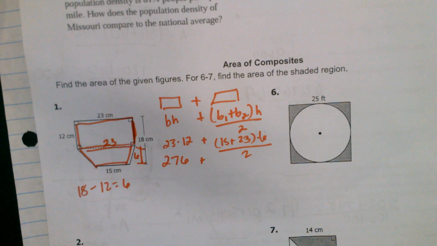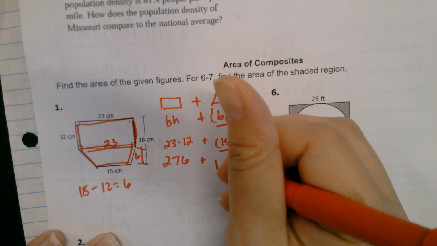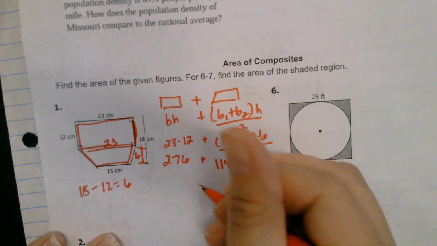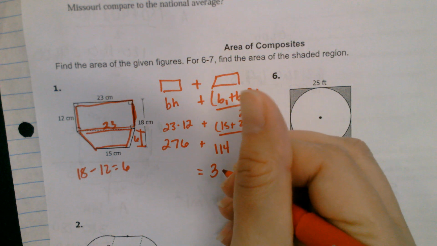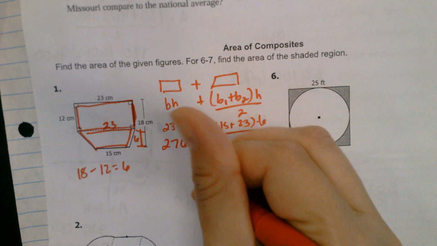What do you get? 100. Yep, I got 114 as well. And then we add them together and get a lovely area. Centimeters squared. That's it.